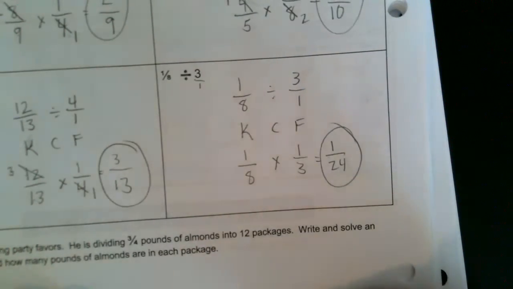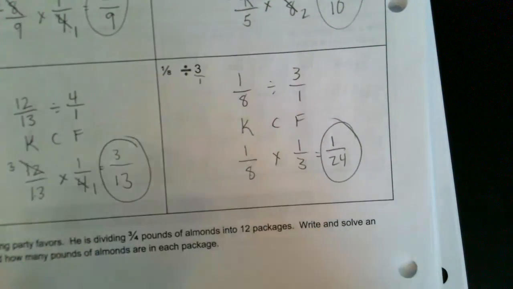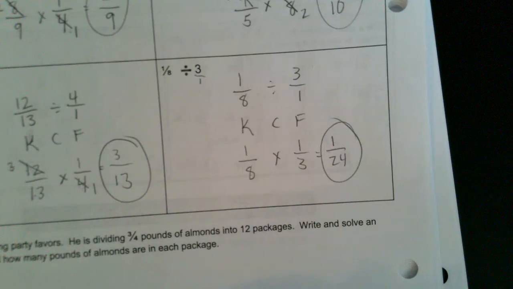Now, you see a problem below here. This is going to be for the remote assignment. That's all you missed today in class. If you have any questions, let me know. But hopefully this was good practice for us. We're just getting better at the idea of keep, change, flip, and changing and simplifying our numbers to make the problem easy for us.